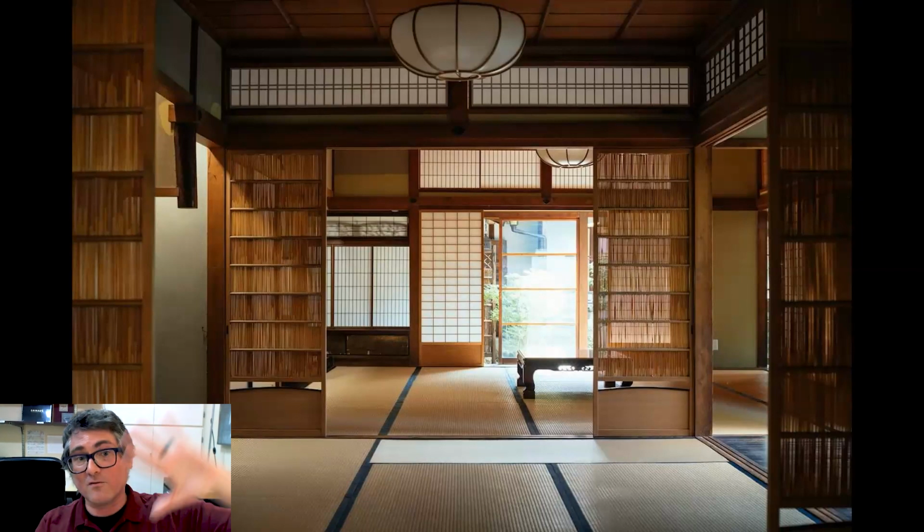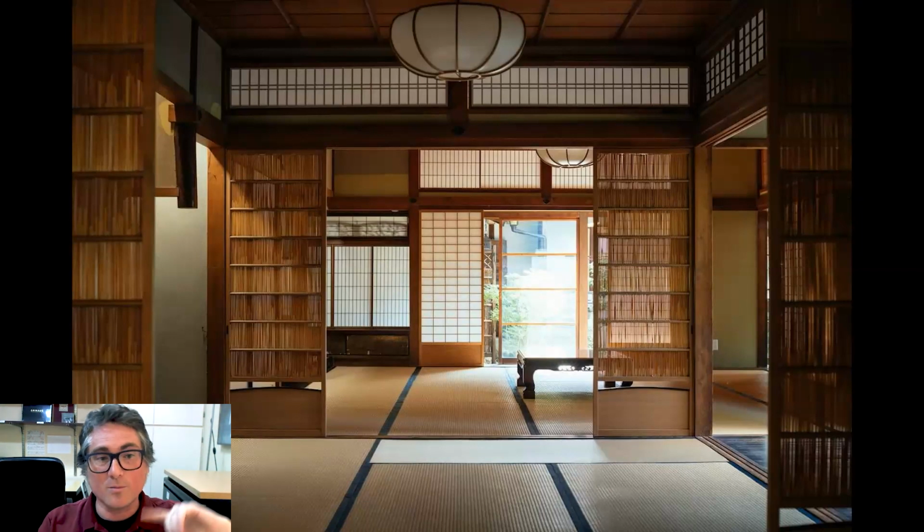It's not super vertical. Traditional Japanese architecture is not super vertical the way that Western architecture is. It's more long and low, like widescreen cinema ratios. So it just lends itself to the frame of cinema.